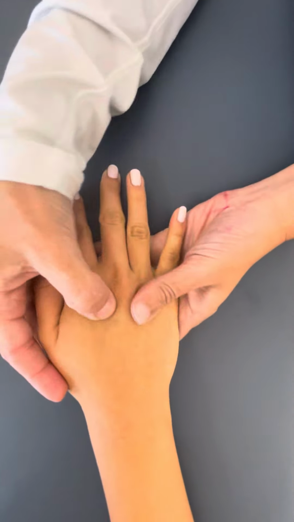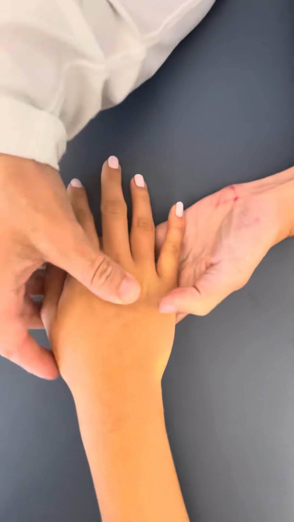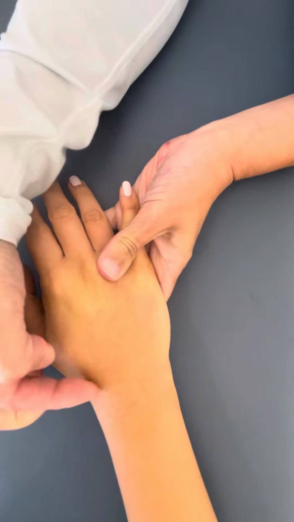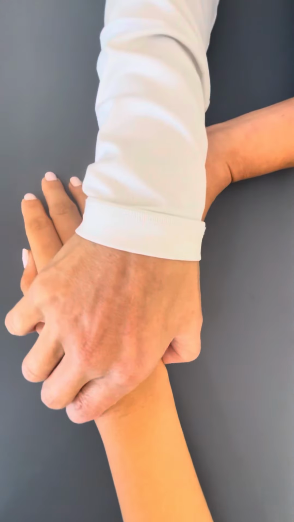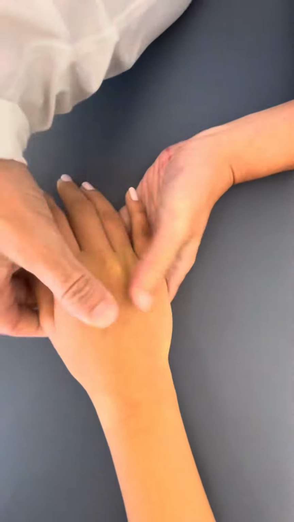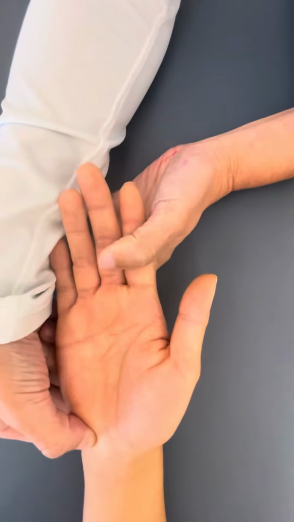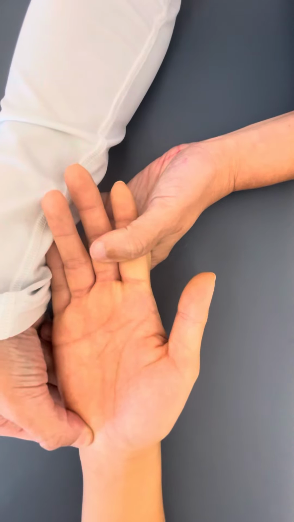On the ulnar side of the wrist is the triquetrum. That'll best be palpated with the hand in radial deviation as the proximal carpal row glides ulnarly. So in the ulnar snuff box, you can palpate the triquetrum. Then on the volar side, you can palpate the pisiform, which sits right on the triquetrum.